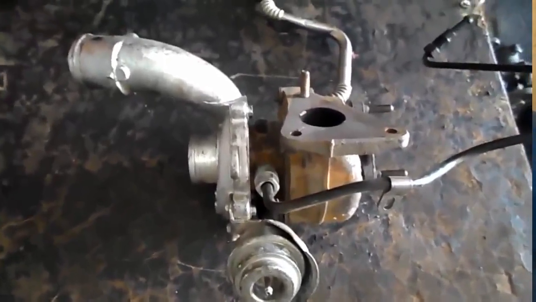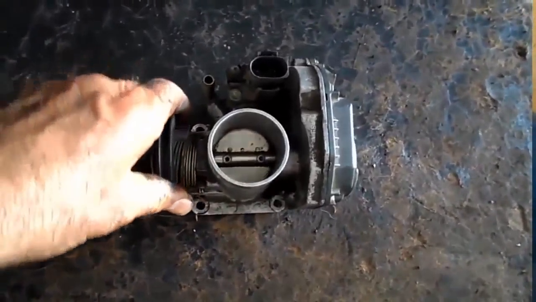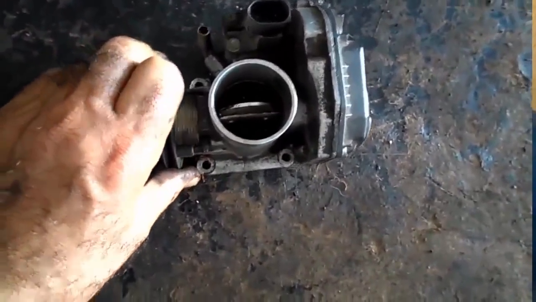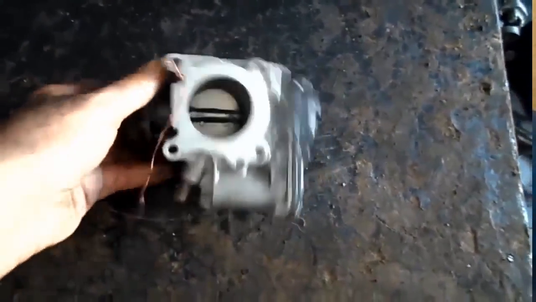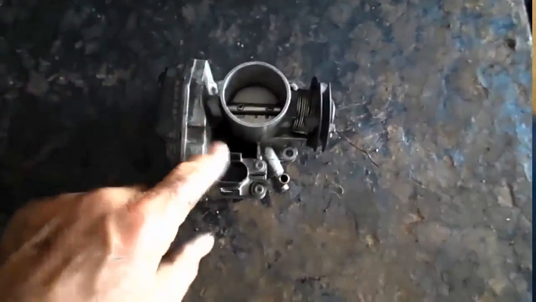This is the carburetor with a flapping top. You accelerate, it opens. When you just push it, it's a flapping carburetor. They hear about the carburetor but never see what it is.